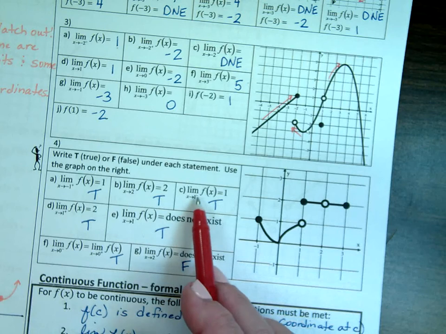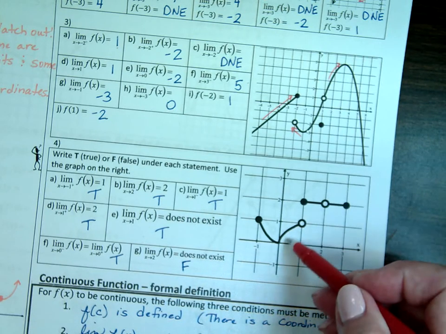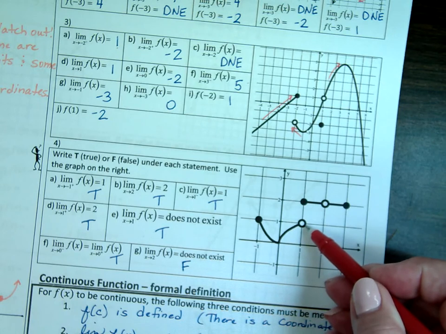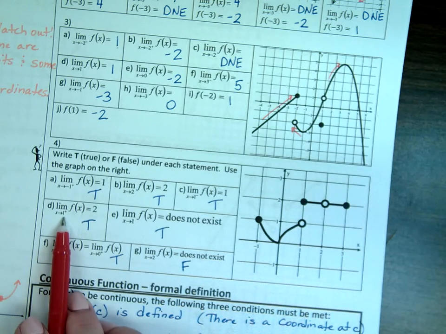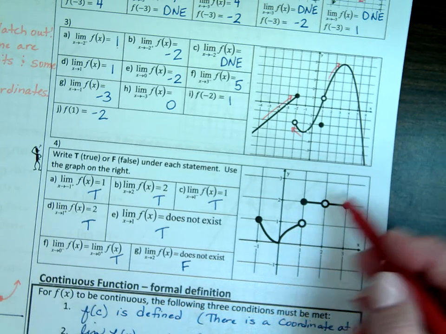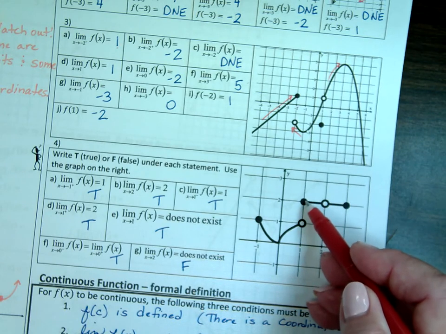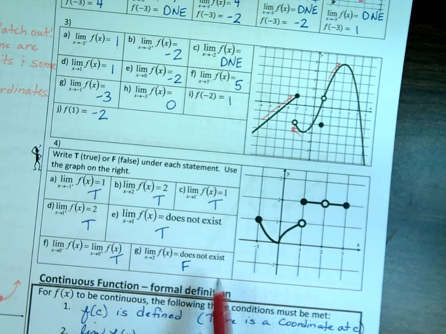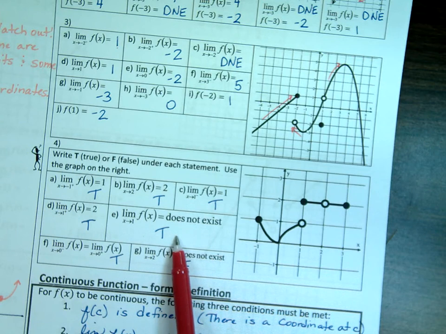If I approach 1 from the left, 1 from the left would be this guy. It equals 1, that's true. Again, open circle, it doesn't have to actually equal it, it has to approach it. If I approach 1 from the right, that would be this guy, and that would be a value of 2, that's true. The limit at 1 doesn't exist because this is 2 and this is 1. They're not the same, so it doesn't exist.